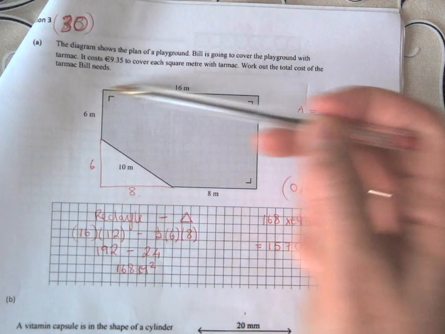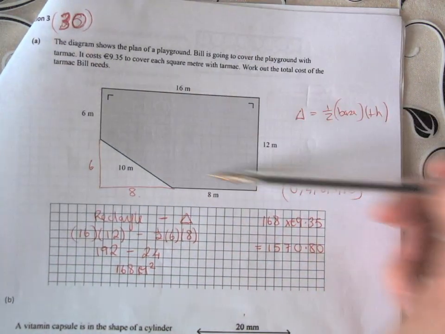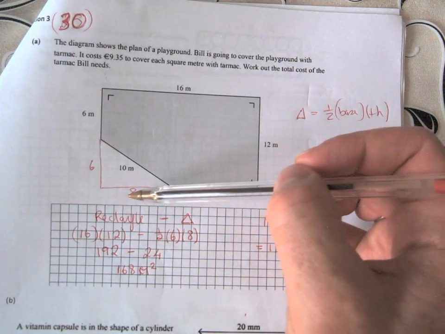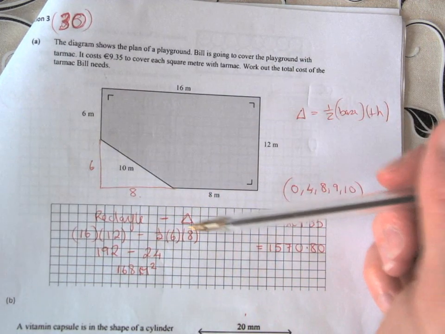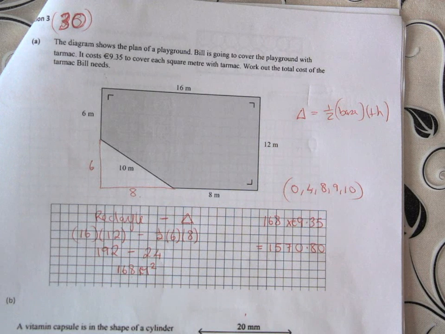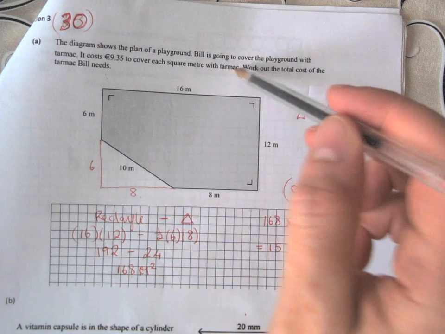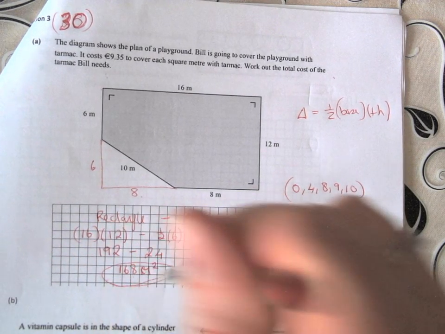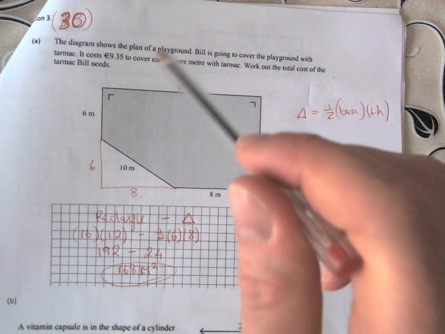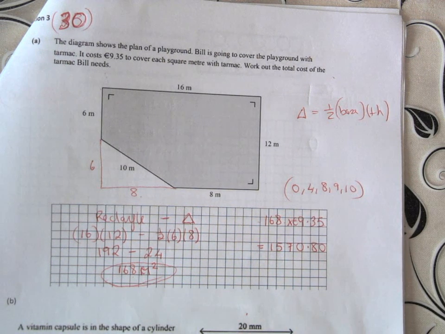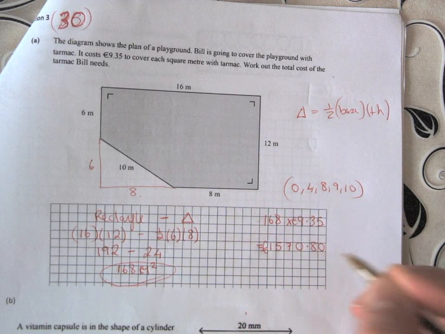Okay, so 16 by 12 will give you the full rectangle. And then to get rid of this triangle here, it's a half 8 by 6. Okay, so you get 192 minus 24, which leaves you with 168 meters squared. Now work out the total cost of tarmac. So that's what he needs to cover. It's $9.35 per square meter. So 168 multiplied by 9.35 gives you $1,570 and 80 cents.